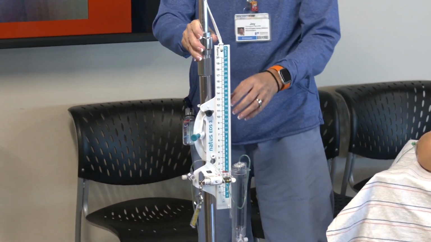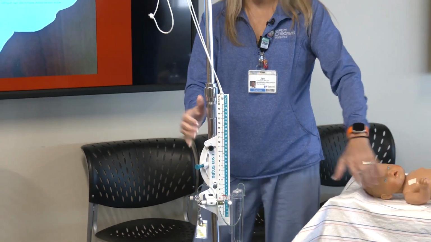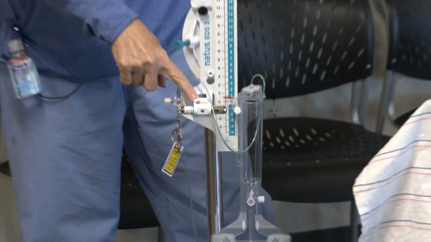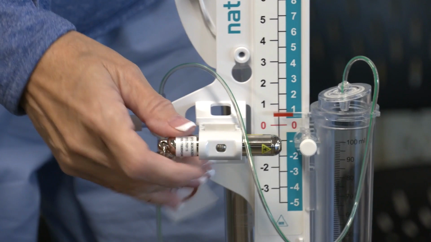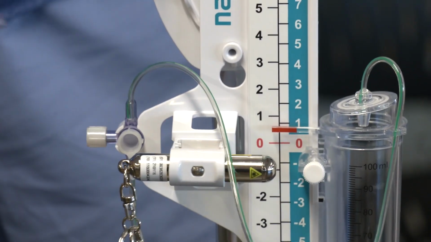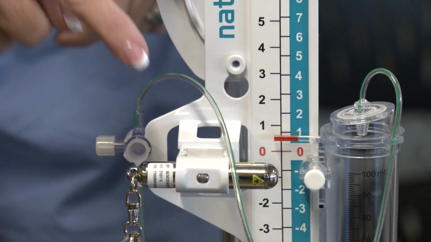All right, so the first thing we're going to do before we even acknowledge our patient over here, we need to make sure this drain is level. And if you can see right here on this, the bubble is in the middle. It's like a carpenter level. There's 2 lines and the bubble needs to be in the middle of those 2 lines. And it's not right now.